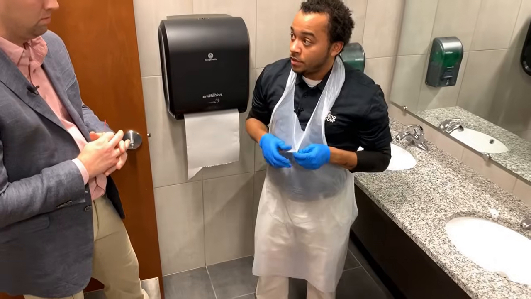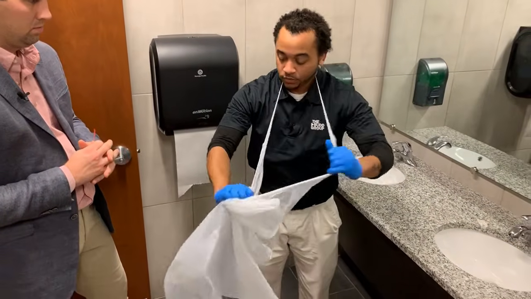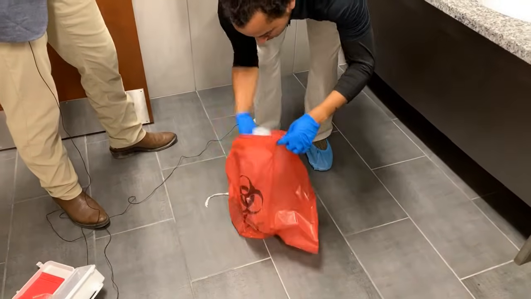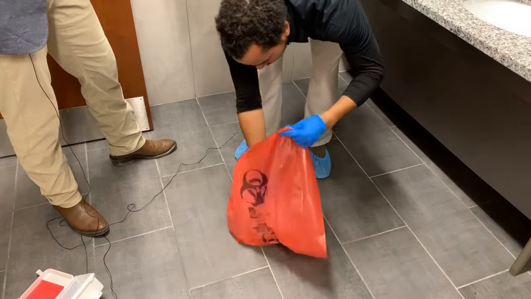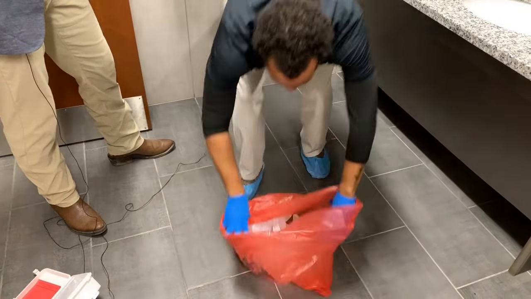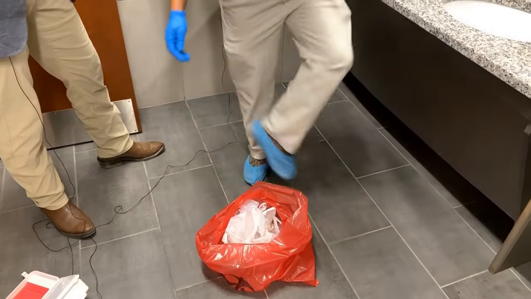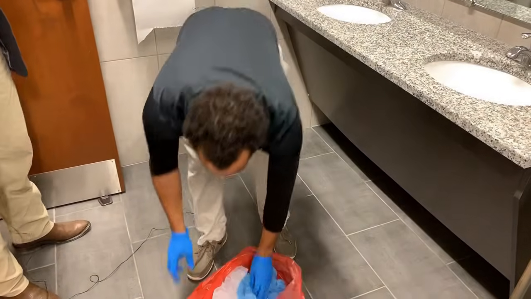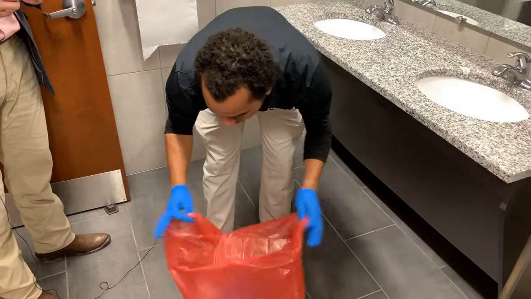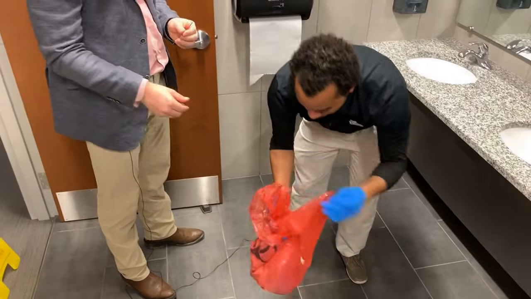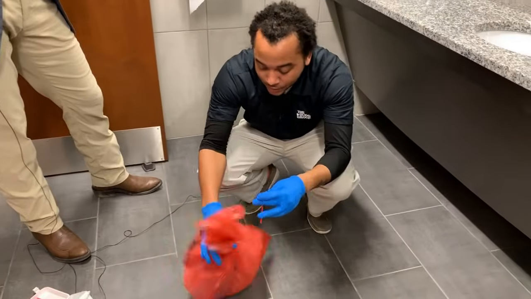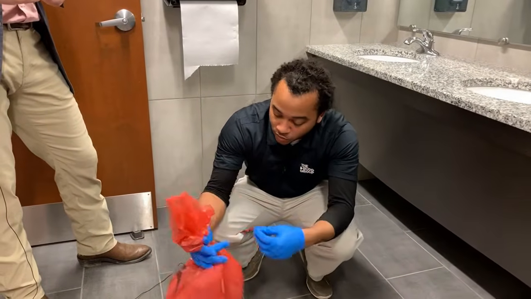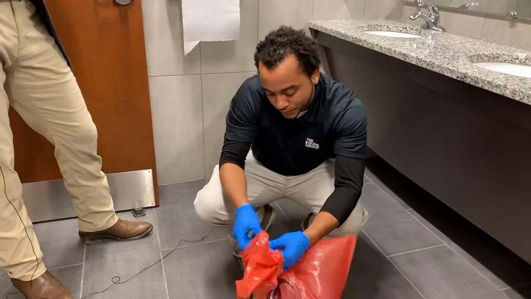Then my smock. Almost. And then my booties. Then I want to tie the contents of this bag up with the red zip ties. Thank you. And we want to make sure this is tightly sealed. The reason being, we don't want any leaks or blood coming out of the bag. So we want to make sure that we get this really tight.